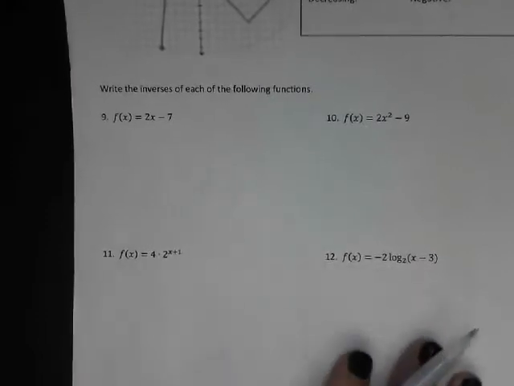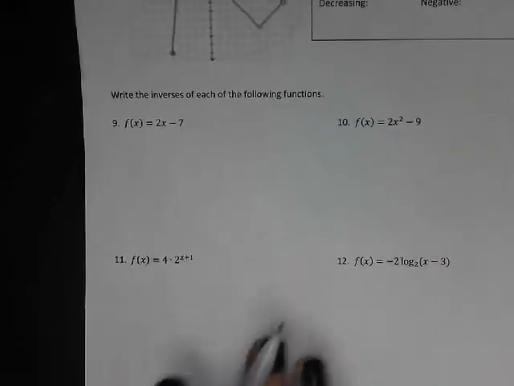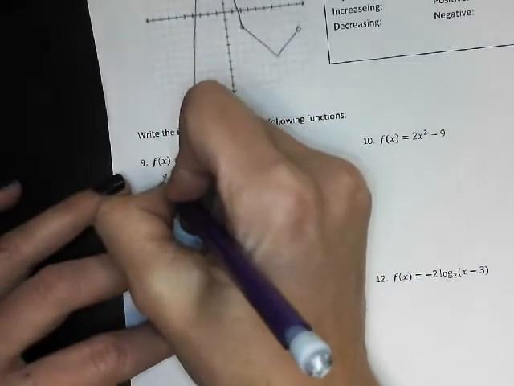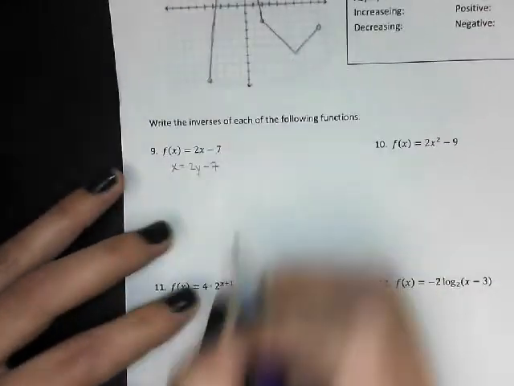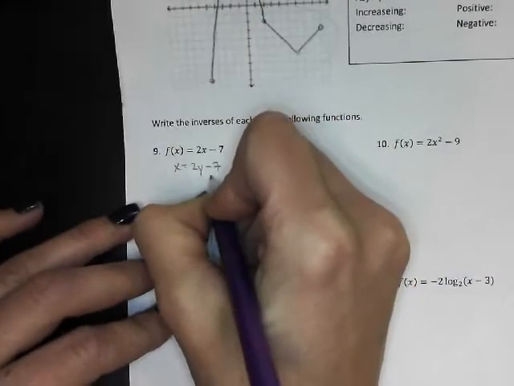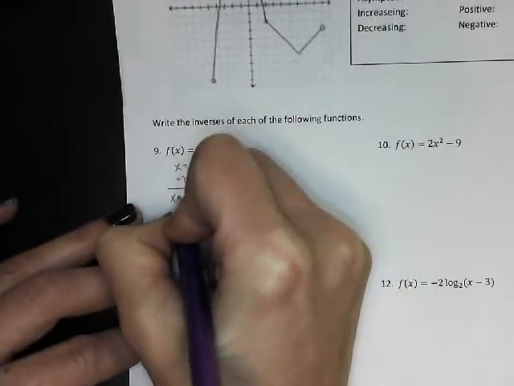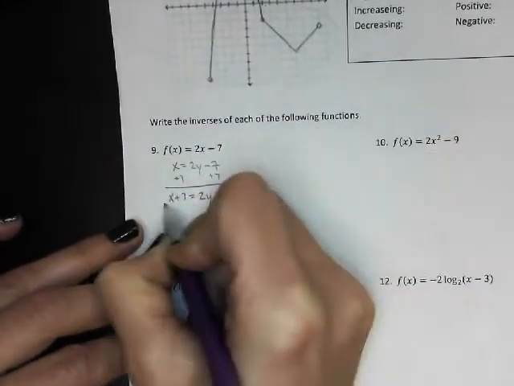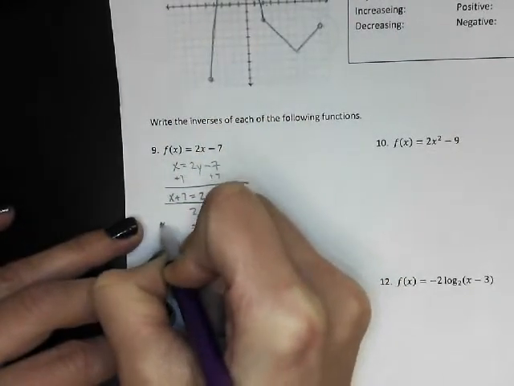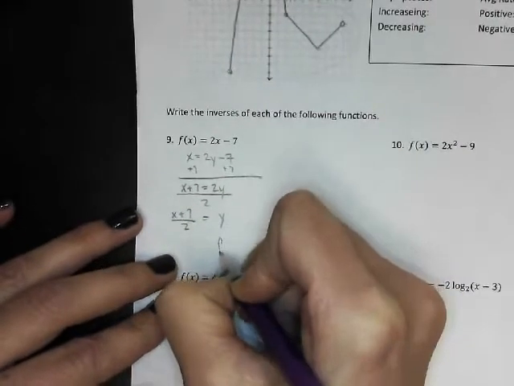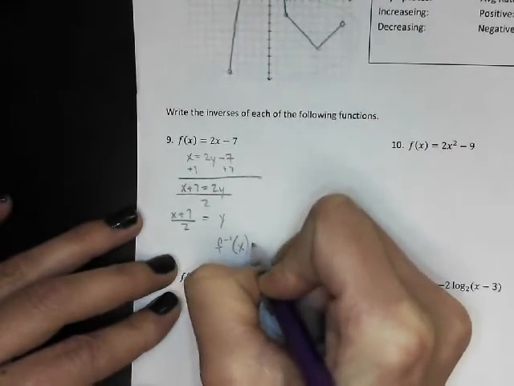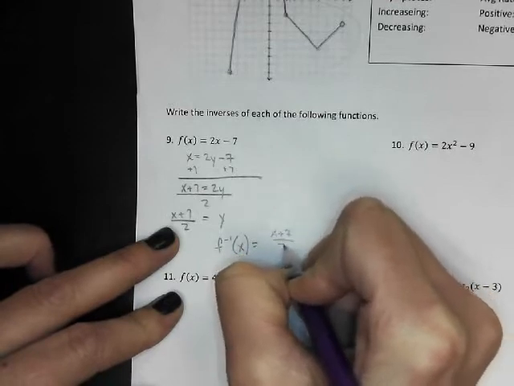There's all these different types of functions we have to be able to find the inverse for. So switch the x and the y. I start with a linear because that's the most straightforward. Solve for y. So you'll add your 7, divide by 2. So y will equal x plus 7 over 2. And so we just write it as f inverse of x equals x plus 7 over 2.